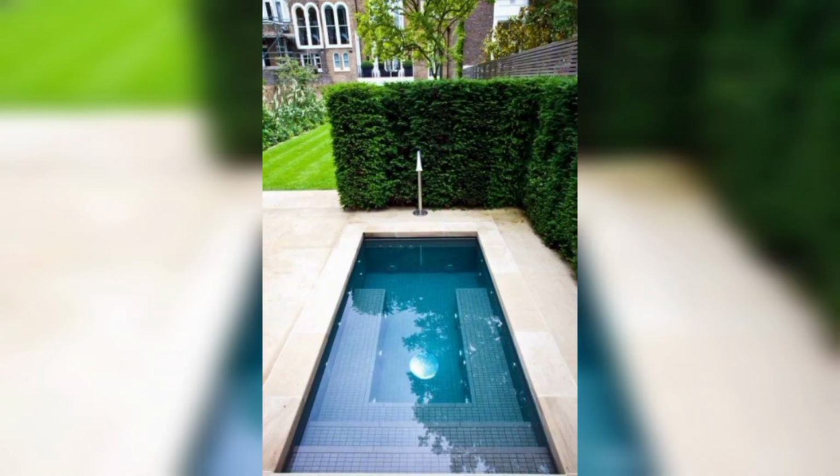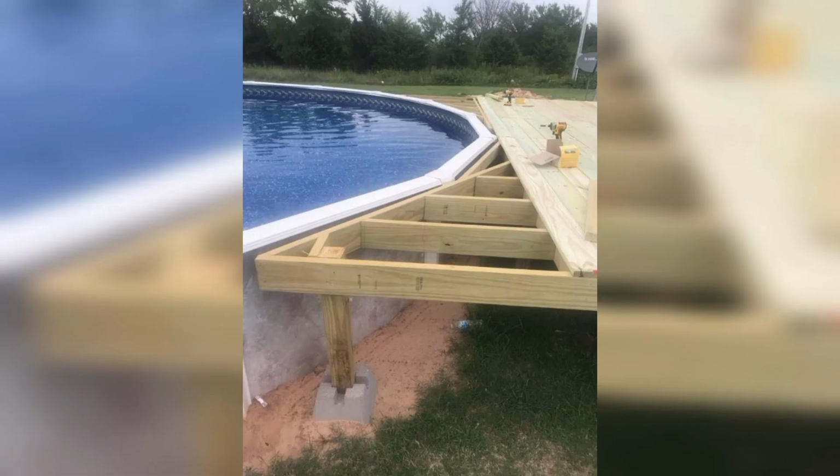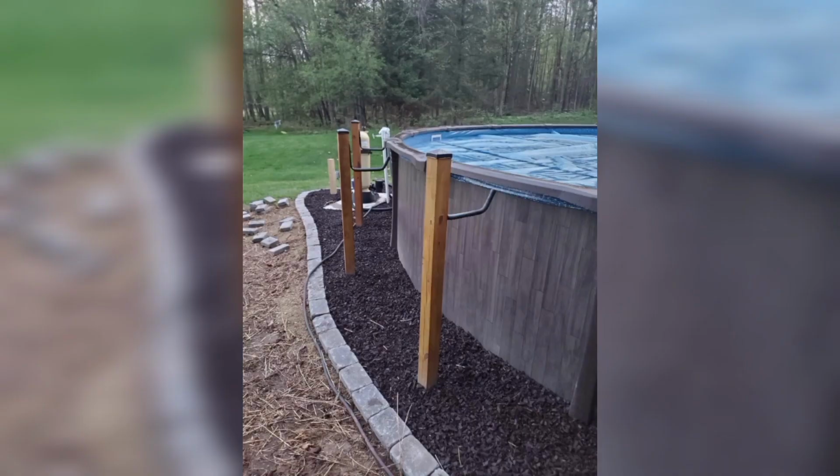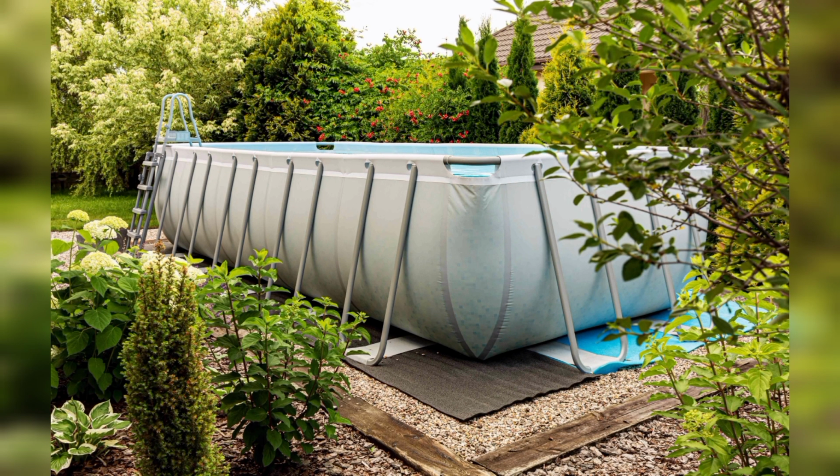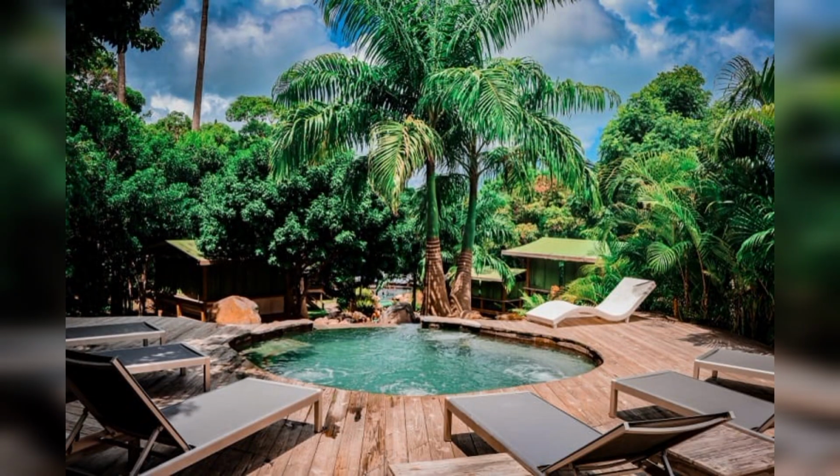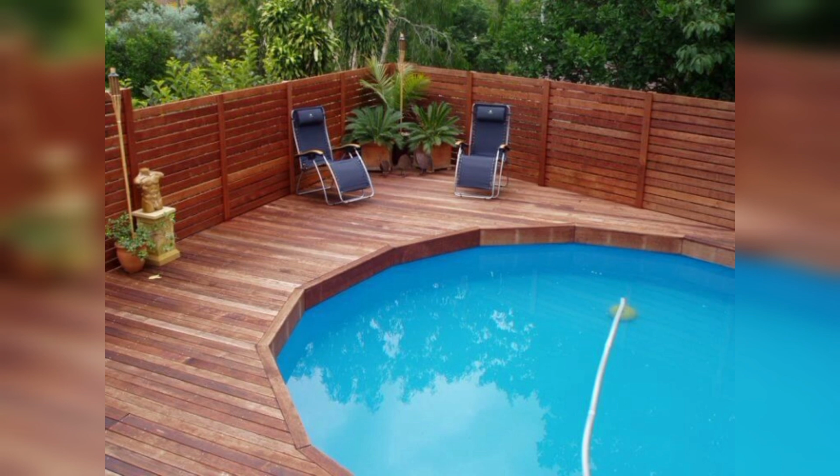Chapter 3. Maintenance and care. One of the standout features of above ground fiberglass pools is their low maintenance requirements, making care and maintenance simple.